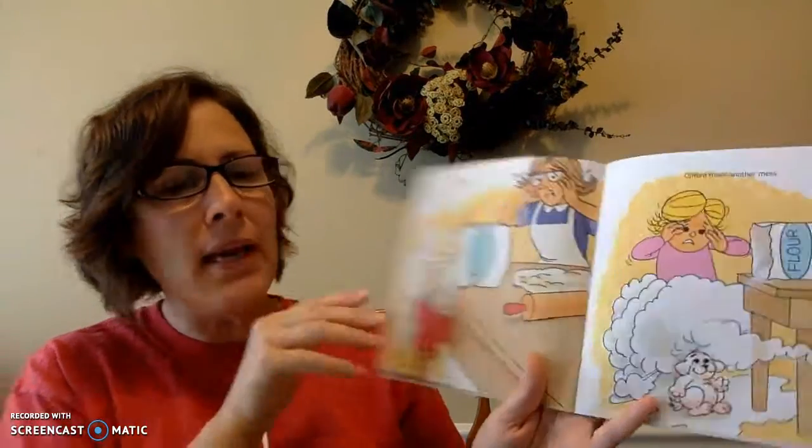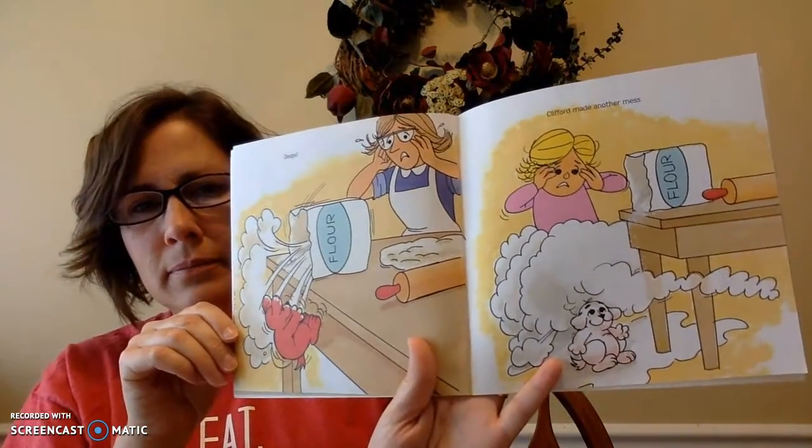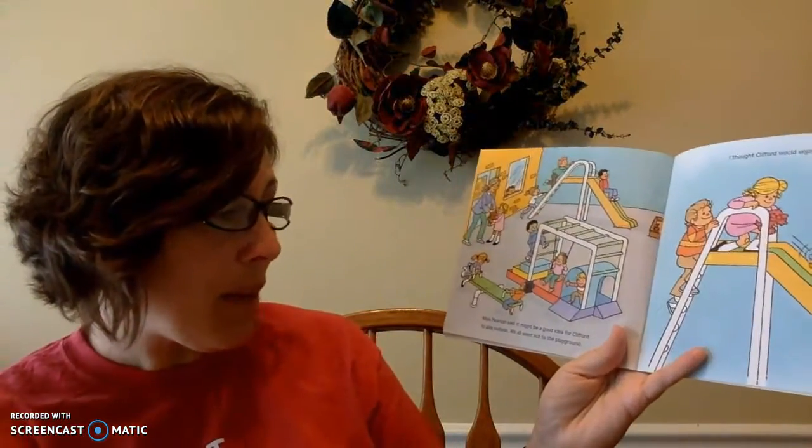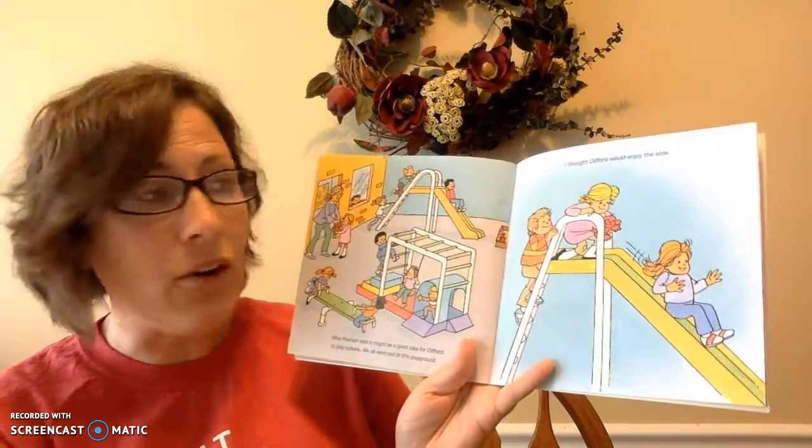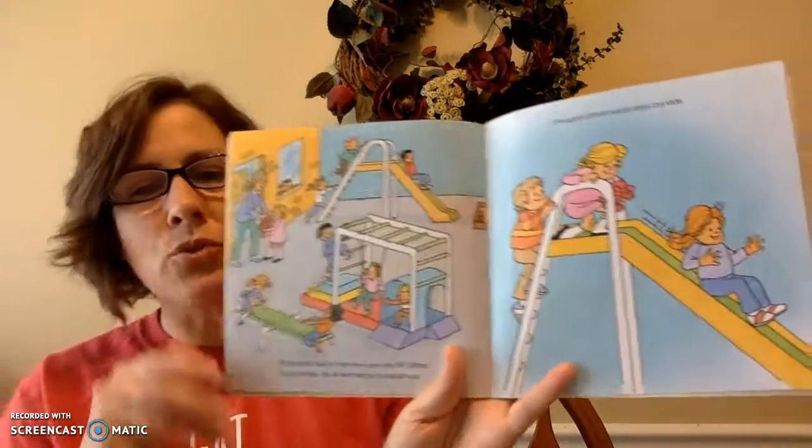Oops, Clifford made another mess. Miss Pearson said it might be a good idea for Clifford to play outside. We all went out to the playground. I thought Clifford would enjoy the slide.